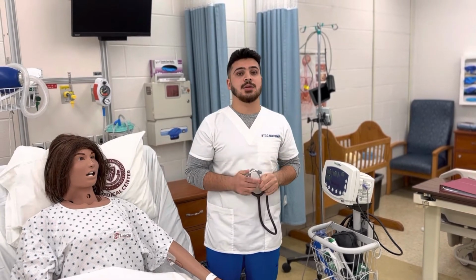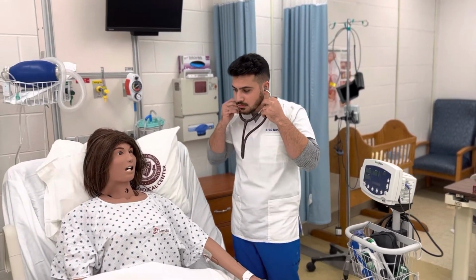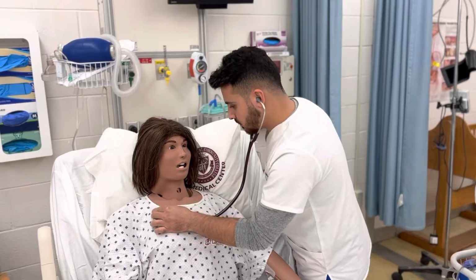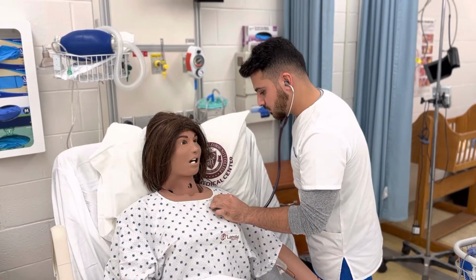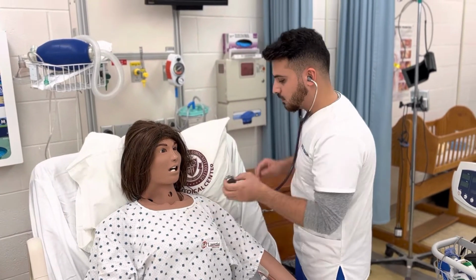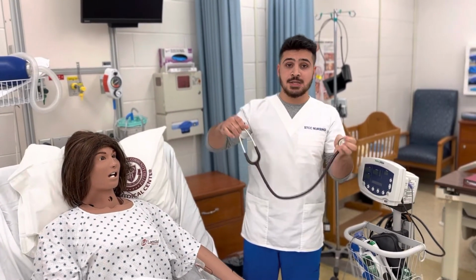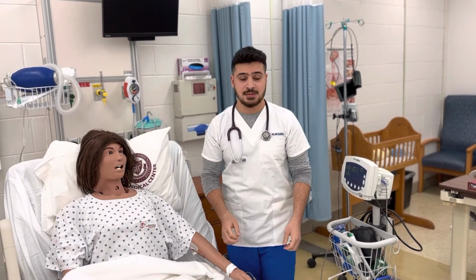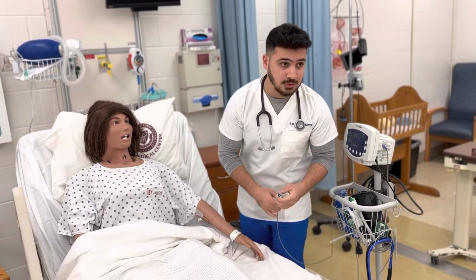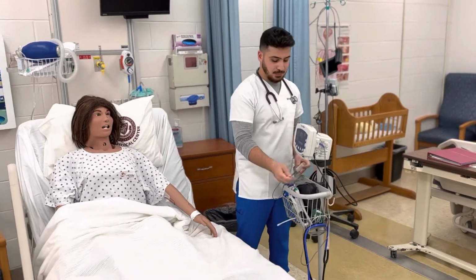Now we're going to listen to the patient's lung sounds. Assessing the patient's lung sounds and oxygen saturation will help us determine the effectiveness of the medications. Now we're going to move to the third part, which is implementation.